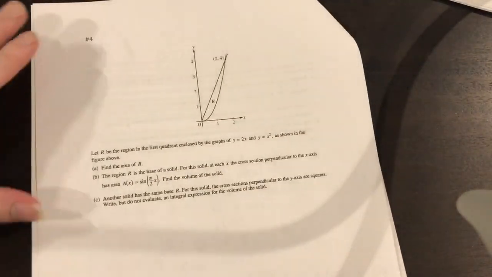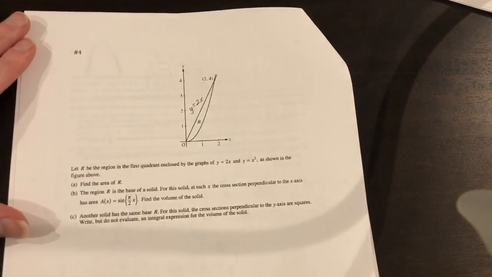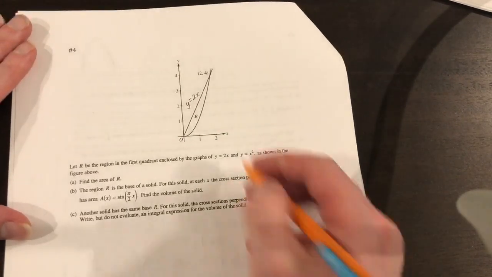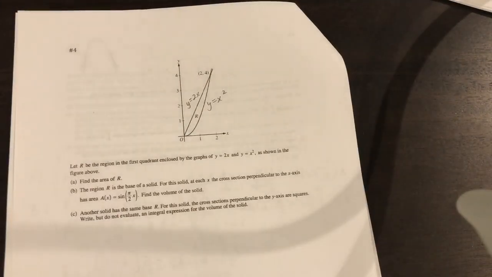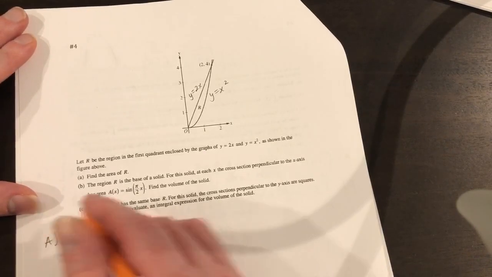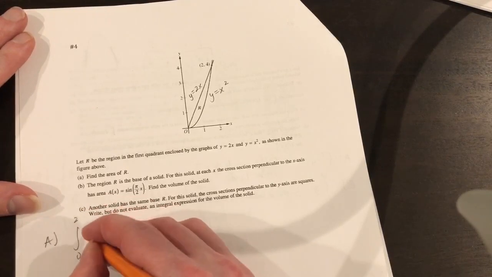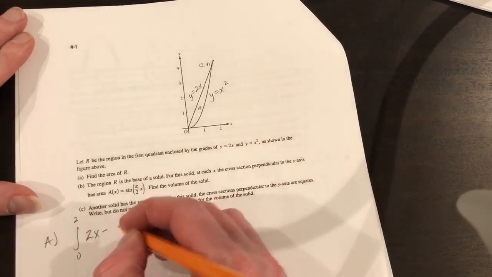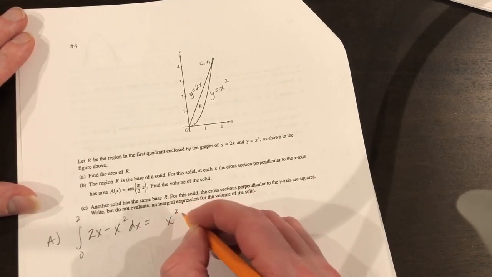Okay, number 4 is a solids of revolution question. You have y equals 2x, this line right here, and then you have the graph y equals x squared down here. It says you want to find the area of R. We already have our intersection points. So we're going to do the integral of top curve minus bottom curve. Your top curve's 2x, bottom curve's x squared, dx. We're going to integrate this by hand.